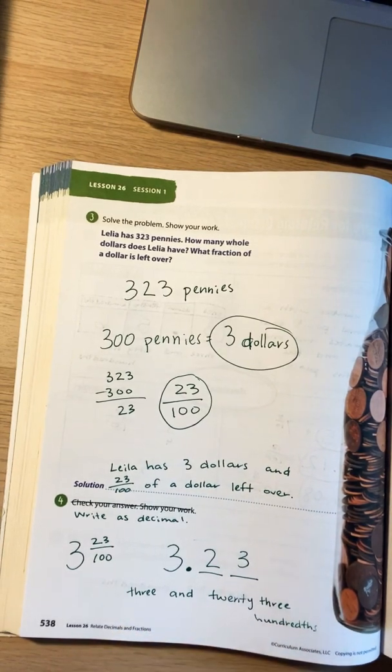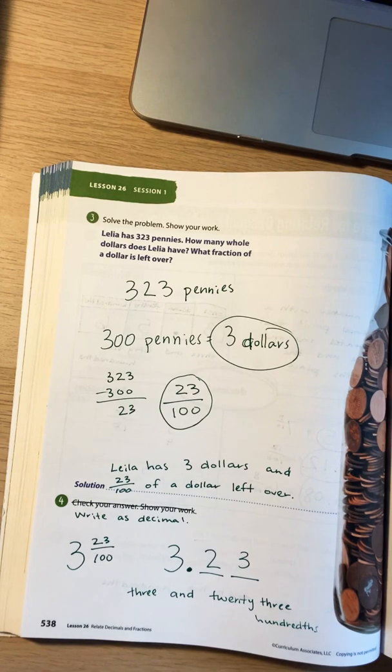Okay, and that's it. If it's still confusing, that's okay. This is just the very first day we are ever talking about fractions in 4th grade math. So we've got a couple more days to continue this lesson, and then lesson 27 is the last one in this workbook.